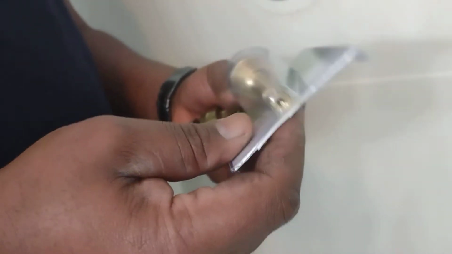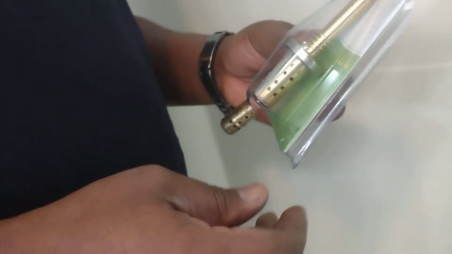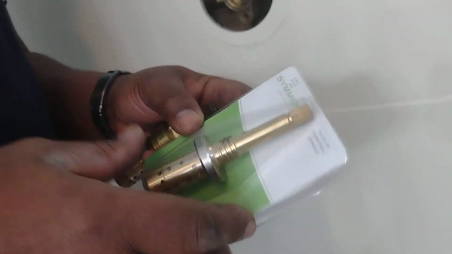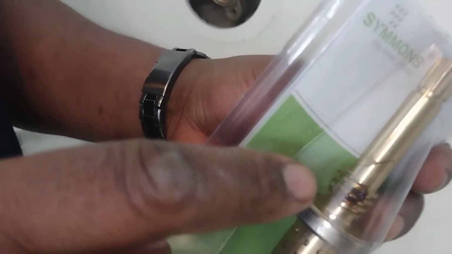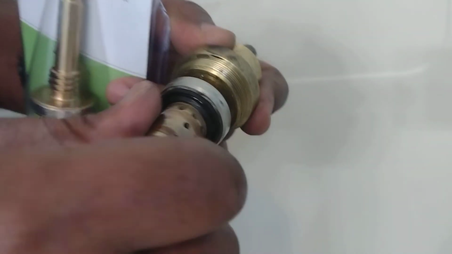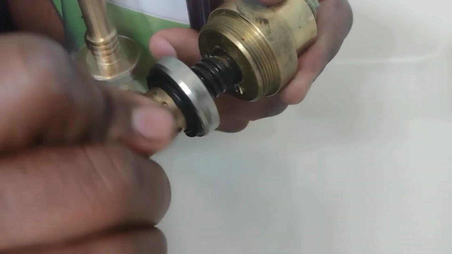All right, so this is my new cartridge that I just bought. I actually got this from Lowe's. It's about $45 a piece. Now, if you look in here, it already has the grease there to lubricate it, so you don't need to buy any extra grease when you are installing it back in here. Like you see this right now, it's lubricated, so it comes already lubricated. All you have to do is just screw it in.